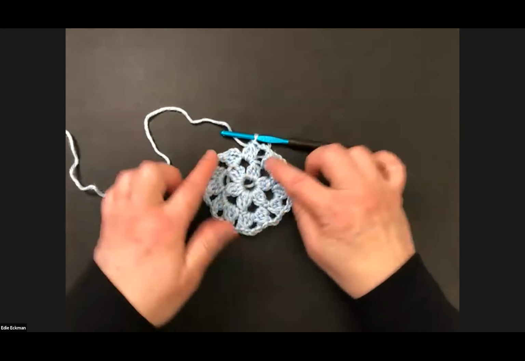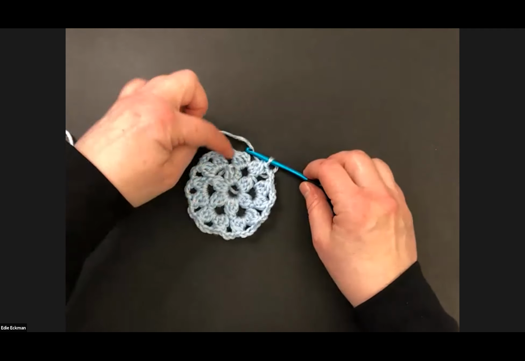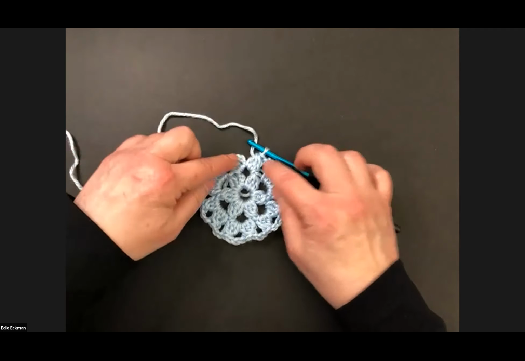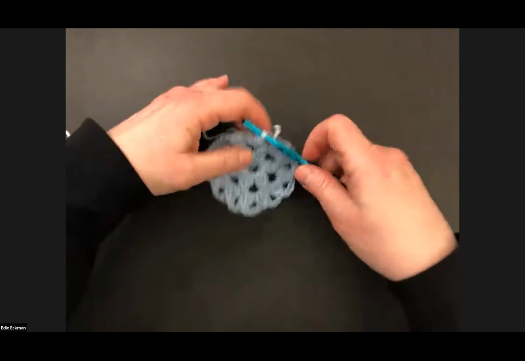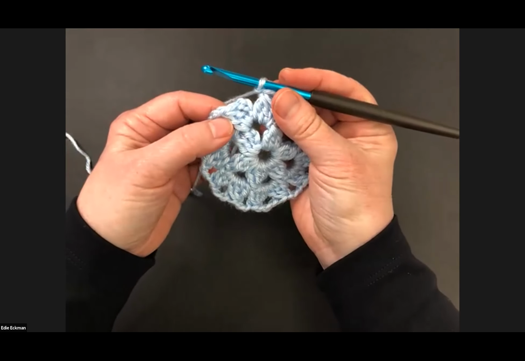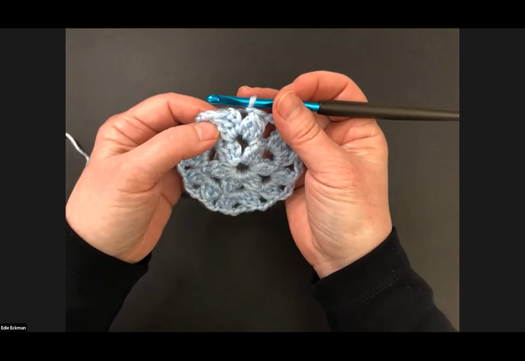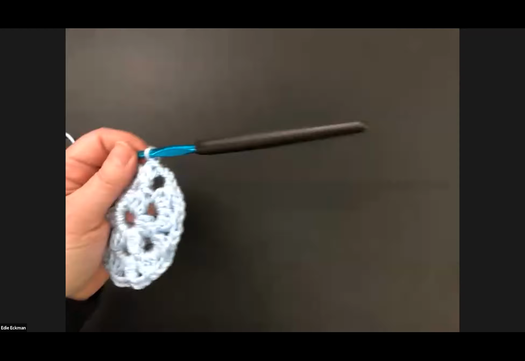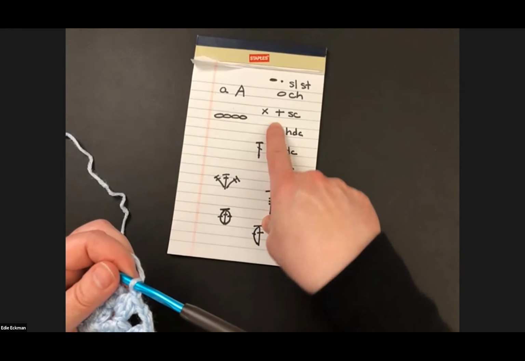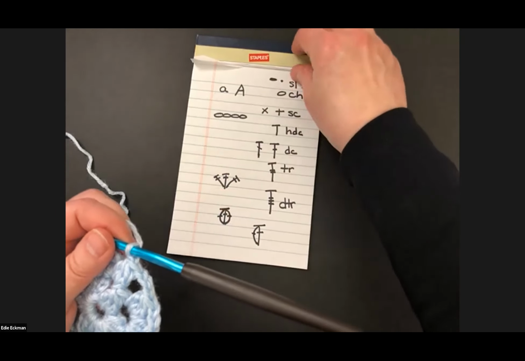And now I need to end that round. Well, I'm missing that chain 3, but if I do a chain 3, my hook's going to end up over here, and I want my hook to end up in the center of that space, not way over here. So to do that, I do a chain 1 and then a half double crochet. You see on the chart that the half double crochet is lying sideways. Just because I say the symbol looks like this doesn't mean it's always up and down, right? It can be angled all sorts of different ways.